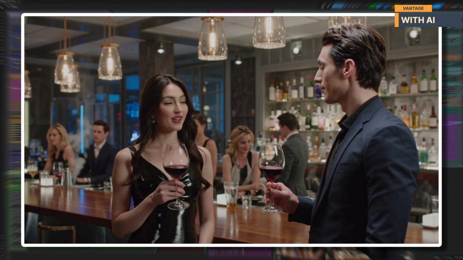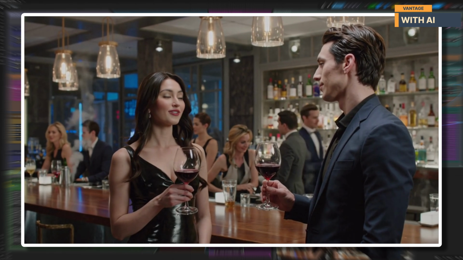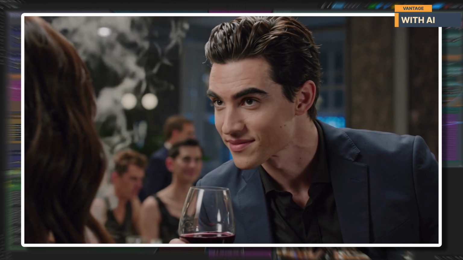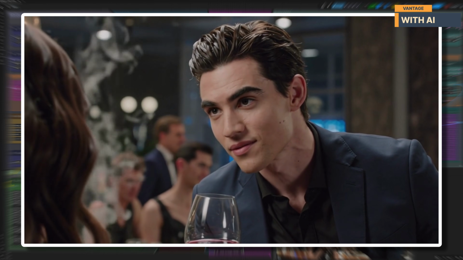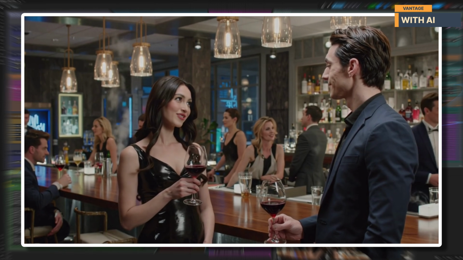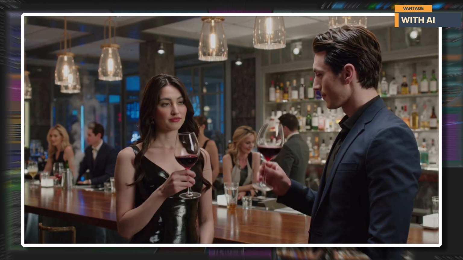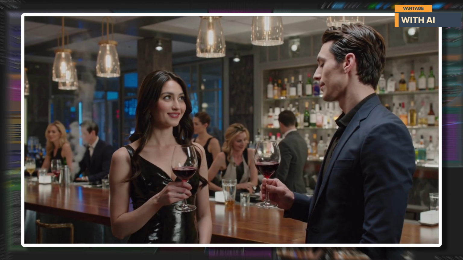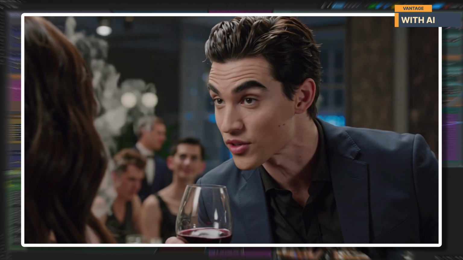Right away, you can see that the model has more freedom in scene creation. The environment feels richer, and the character details are more pronounced compared to I2V. The shot structure is still followed well, and transitions remain smooth, thanks to the IC-LoRA. Character consistency holds up nicely, even without a reference image, which is a strong point here. Overall, this looks more cinematic and detailed, while still maintaining good coherence across shots.